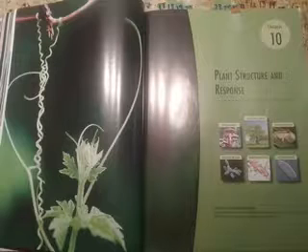Read this carefully. The following may help you remember this fact. Food flows in phloem. Once you remember that food is in the phloem, then you will know that the water is in the xylem. So food is in the phloem, water is in the xylem.